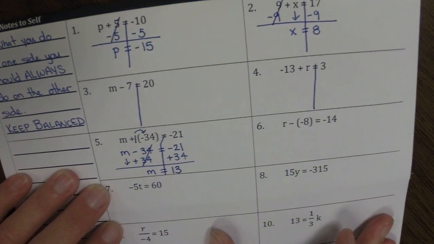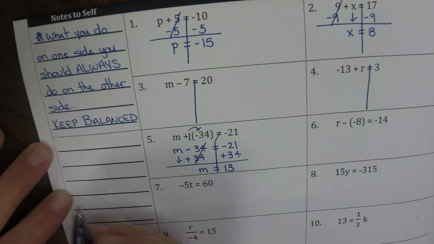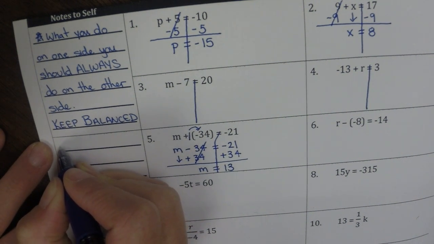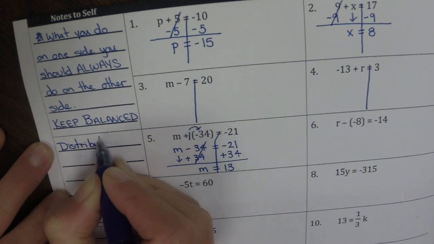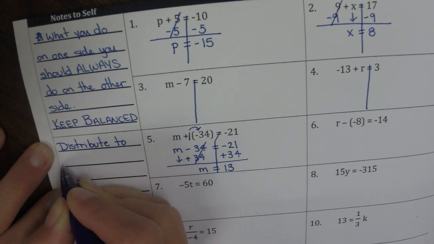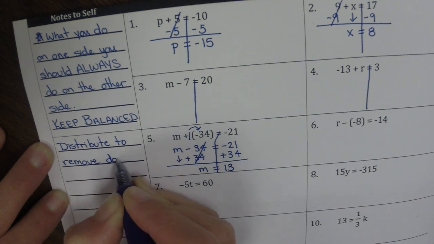Okay, so let's put a little note, sorry, our notes to self over here. Distribute to remove double signs.